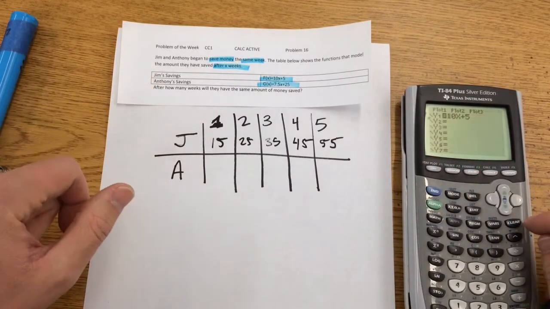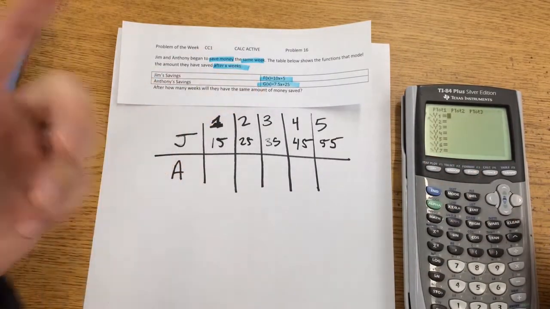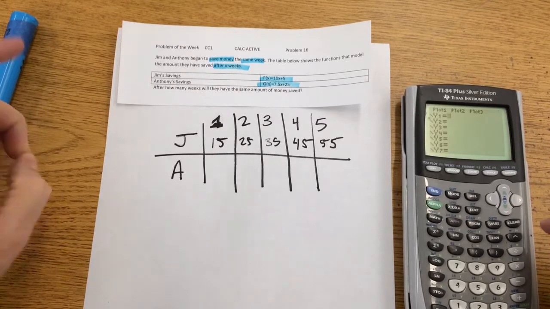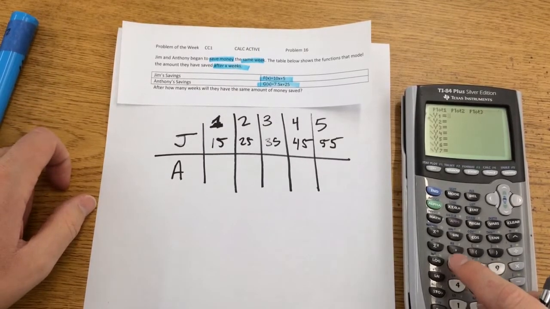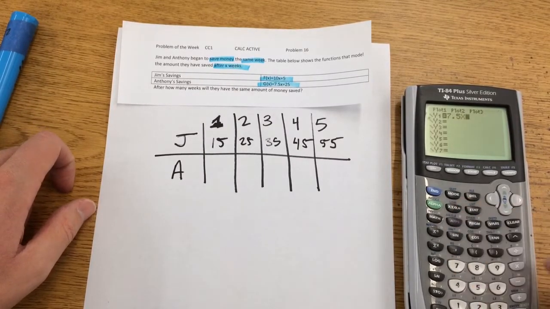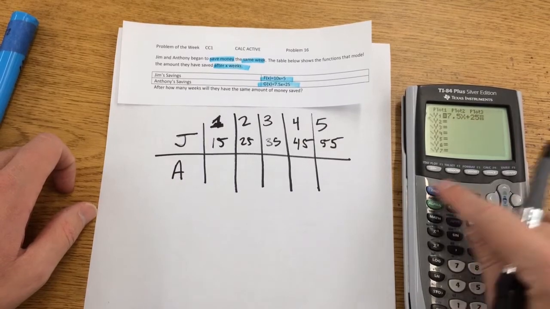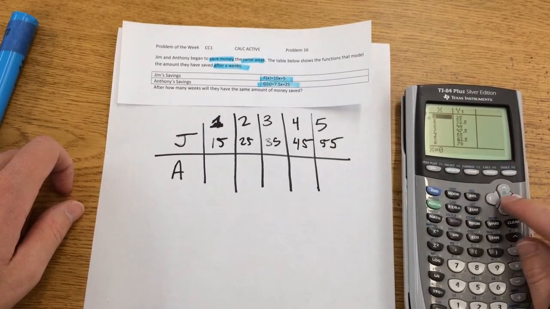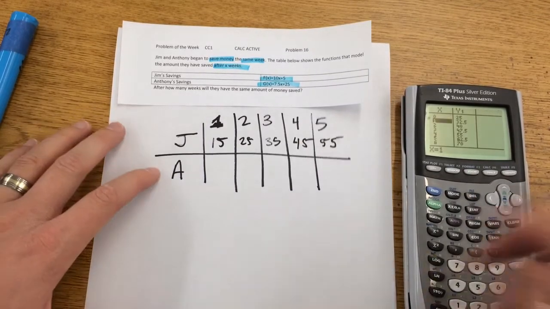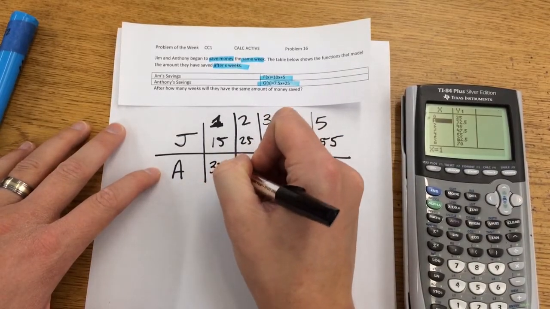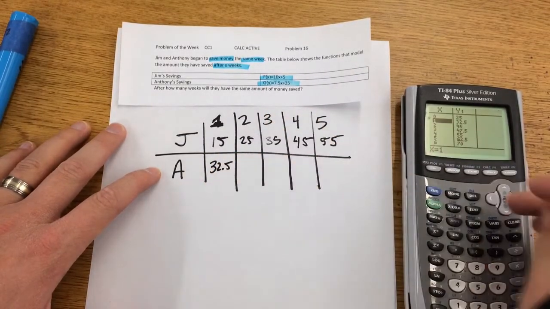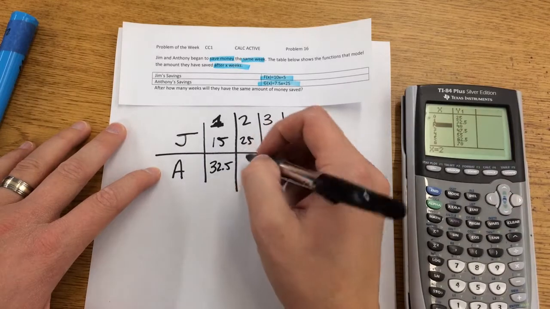Now I'm going to type in Anthony's equation, which is g of x. That simply means y. So y equals 7.5x plus 25. Go to the table. After 1 week, he's got 32.50. After 2 weeks, he has 40.